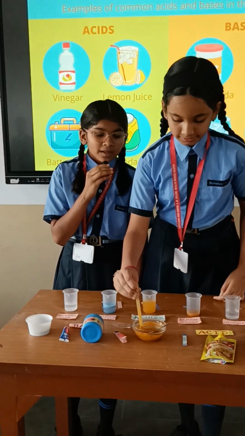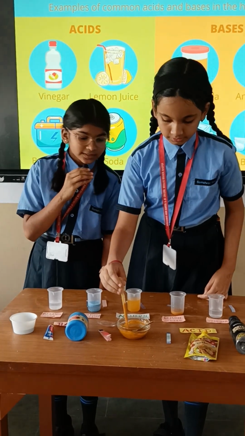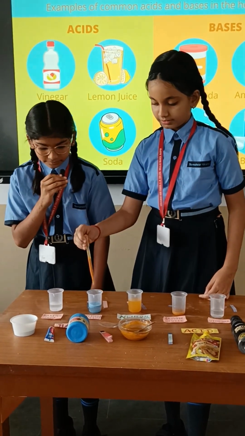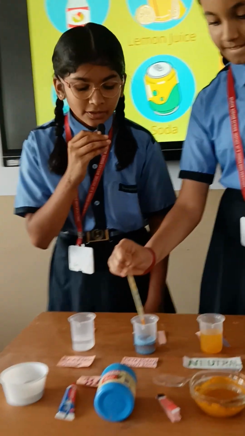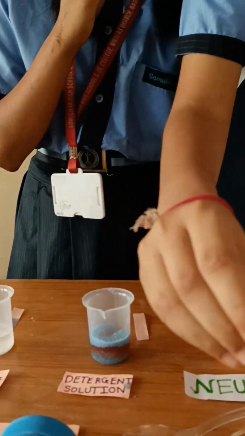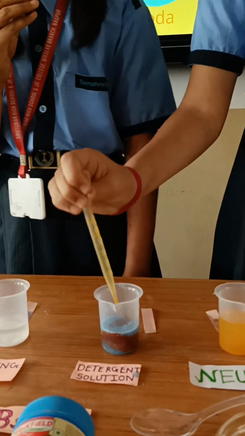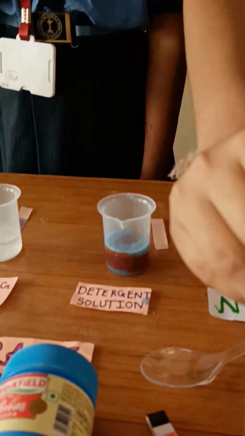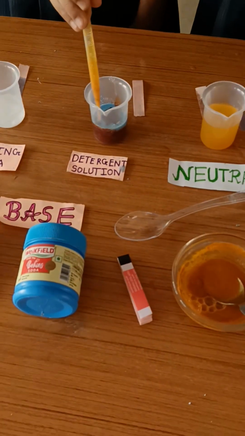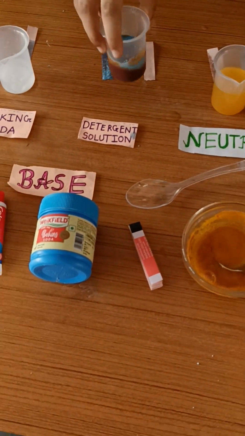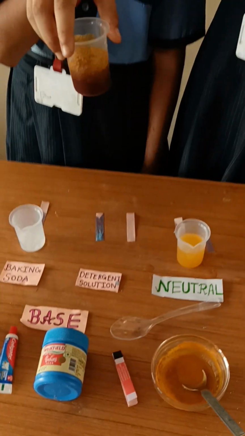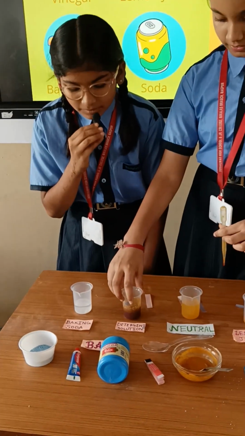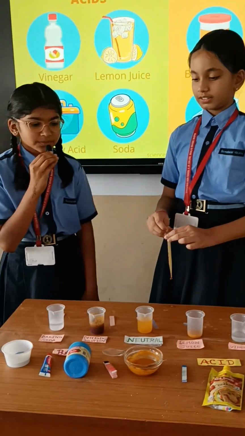Now we will add turmeric solution to the detergent solution. And now we are going to stir it. It changes into a reddish brown. That means detergent solution is a basic substance.